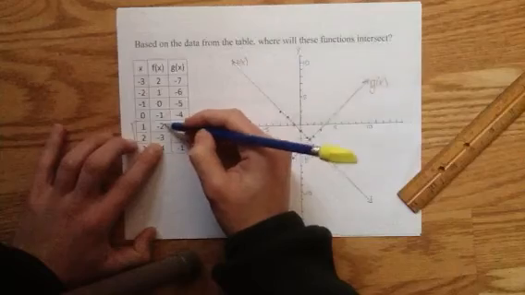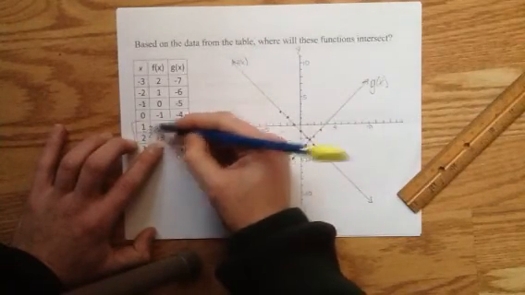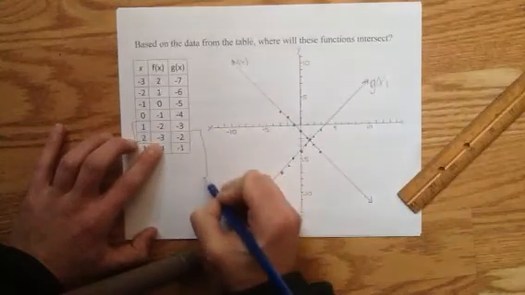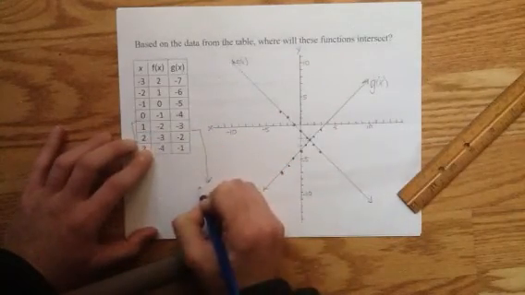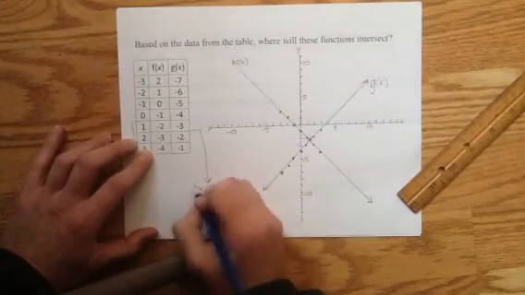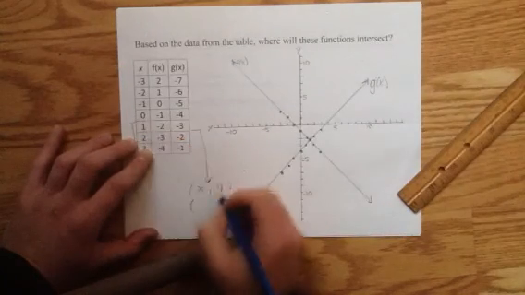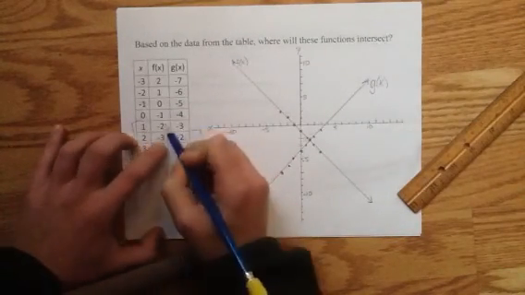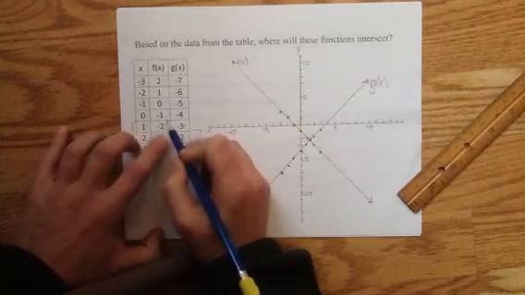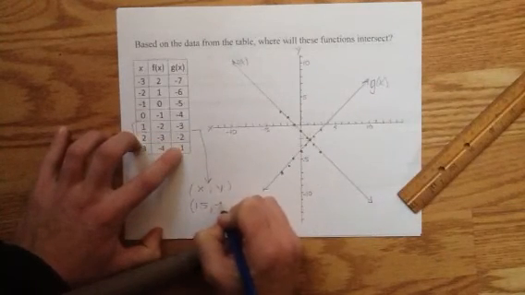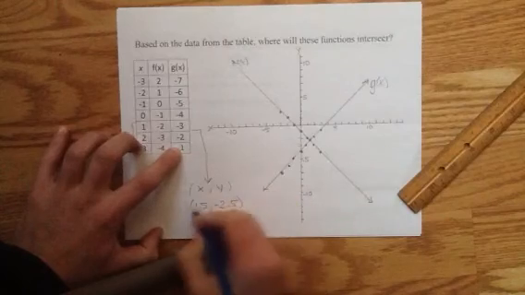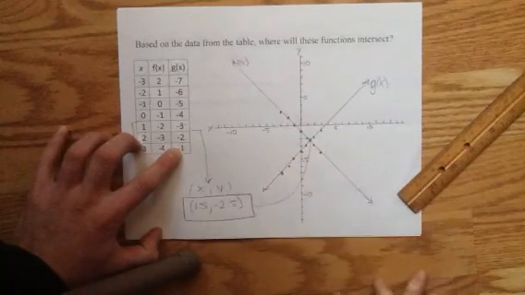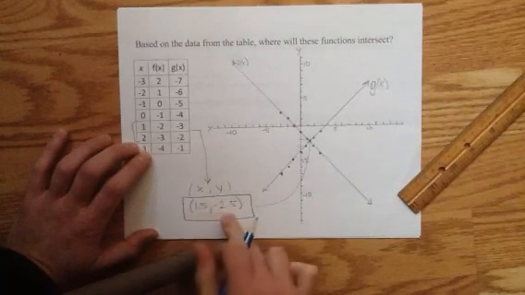Oh, check it out. Look, between 1 and 2 at 1.5, they're both between negative 2 and negative 3. So I know that must have been somewhere in between here. So the x value and the y value would have been between 1 and 2 for x is 1.5, and between negative 2 and negative 3 is negative 2.5. So I know my points intersect right here at the point 1.5, negative 2.5.